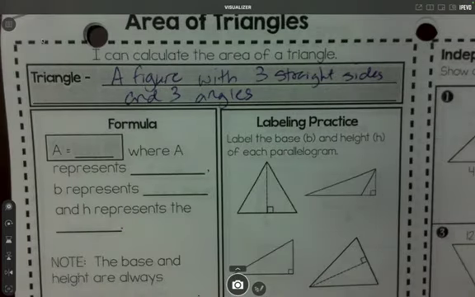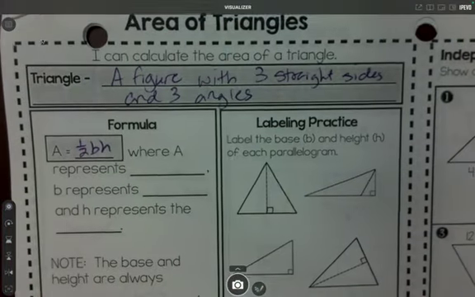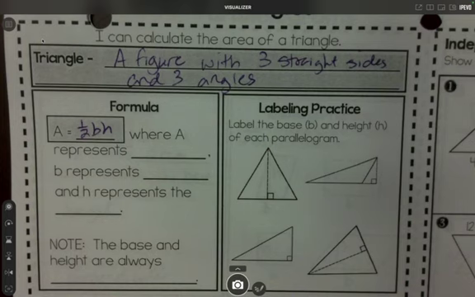And the area of a triangle is half times the base times the height. So it's very similar to the area formula for a parallelogram, except that it's half times the base times the height.